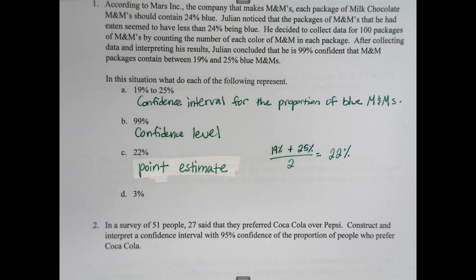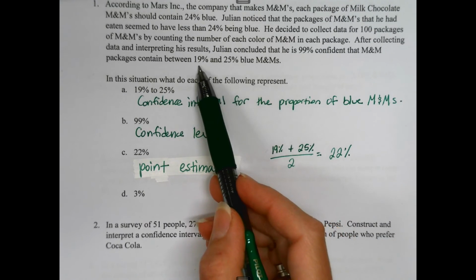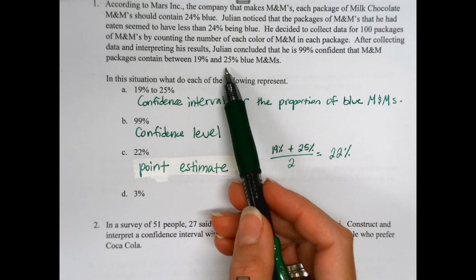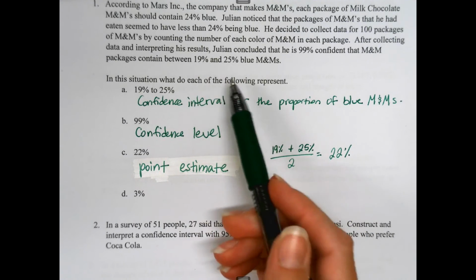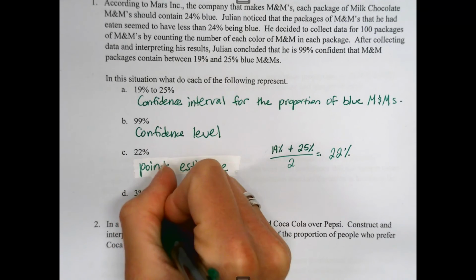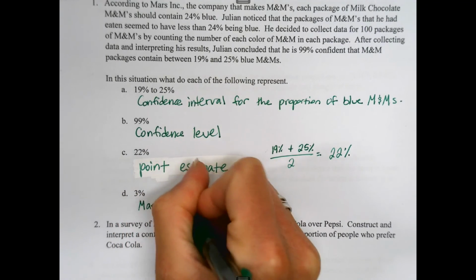And then for part D, it says 3%. Well, looking at my interval from 19 to 25, that has a distance of 6%, and half of 6 happens to be 3. Therefore, 3% is the margin of error.